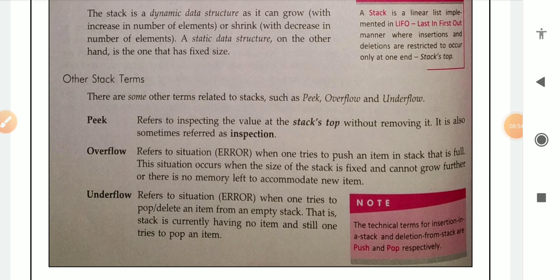Next is overflow. It refers to a situation, an error, when one tries to push an item into a stack that is full. It occurs when someone tries to push an element into a stack which is already full. When the stack is full, no new element will be added. That is why it is known as overflow and it is an error. So when the stack is full and we are trying to add a new element, this type of situation is known as overflow.